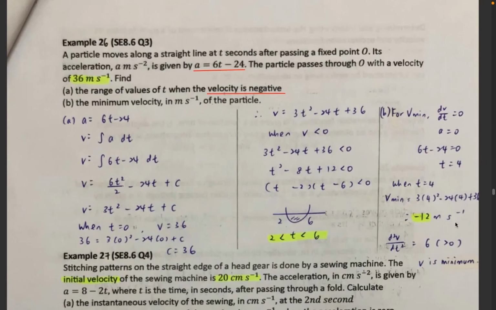Okay, then to play safe, let's prove that the velocity is really minimum by doing the second order derivative. So let's check. dv/dt is 16 minus 24. So we differentiate one more time. Differentiate 6t, answer 6. Differentiate negative 24, answer 0. So we have d²v/dt² is 6, which is a positive answer, greater than 0. When d²v/dt² is greater than 0, that means v is minimum. So you have proved the velocity is minimum.